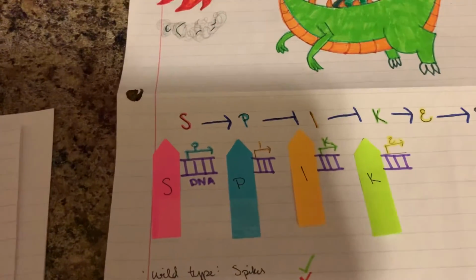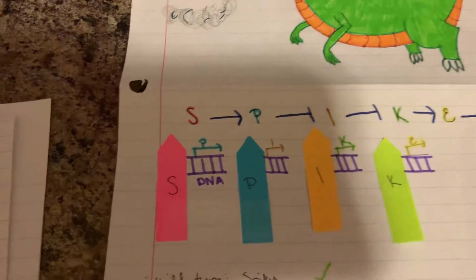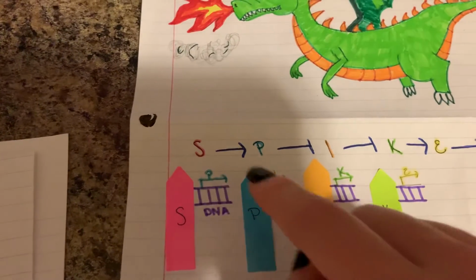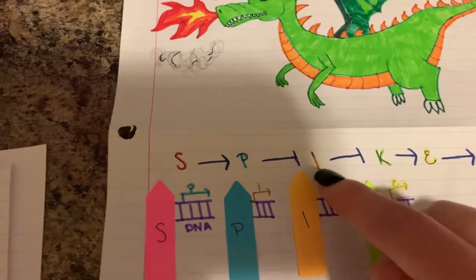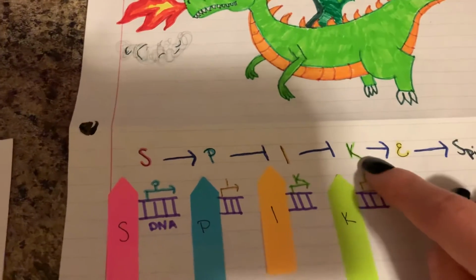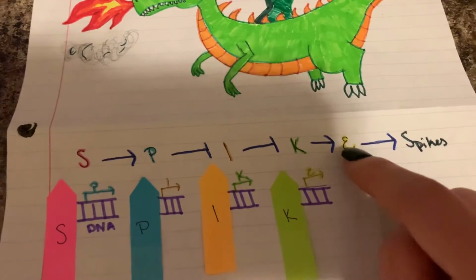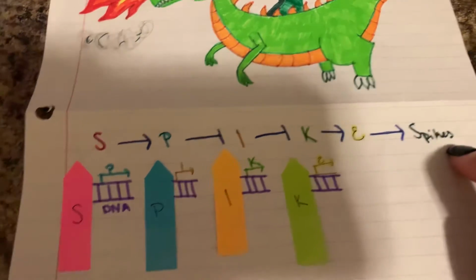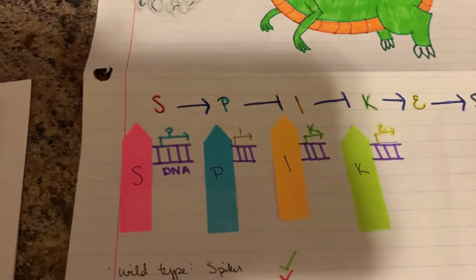First we just have the wild type, which is as is. So as is, S would stimulate expression of P, which would inhibit I. Inhibiting I would stop it from inhibiting K. So K would be free to express E, and E would stimulate expression of spikes. So we would see spikes in this situation.